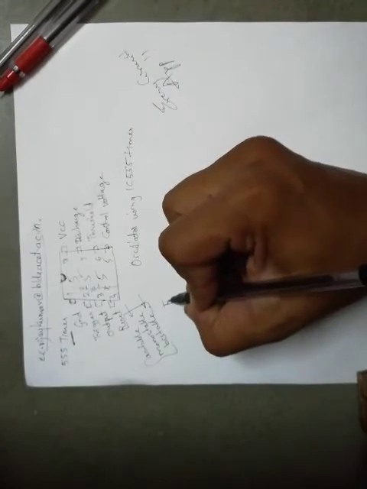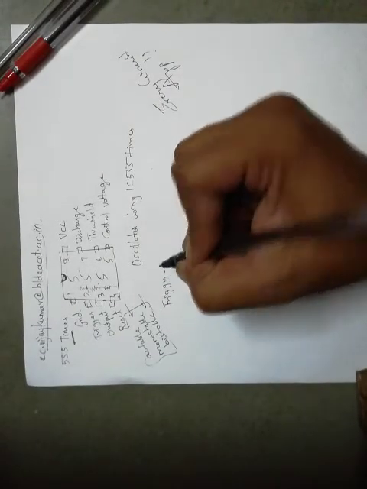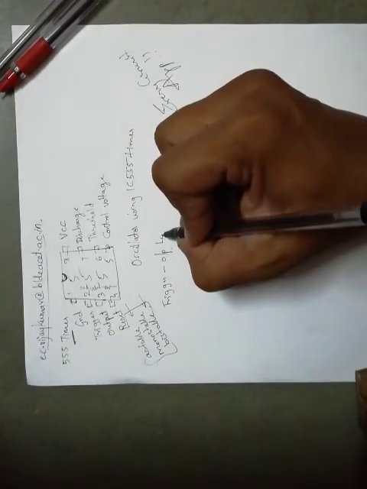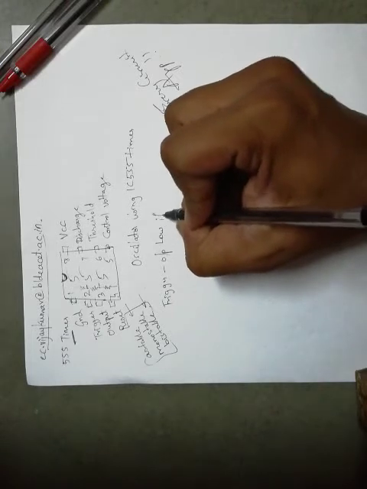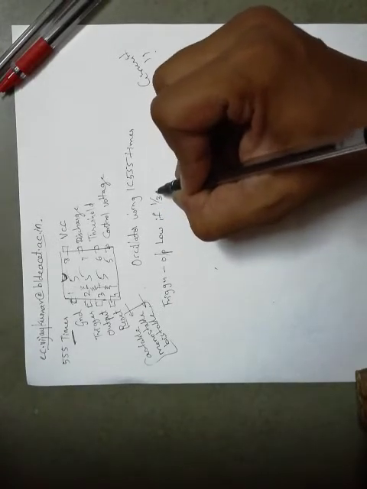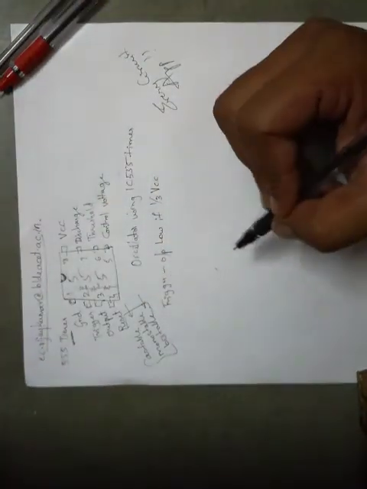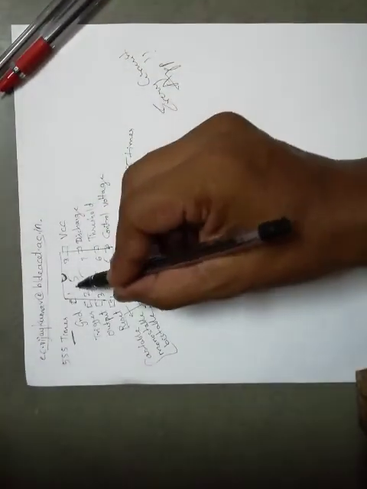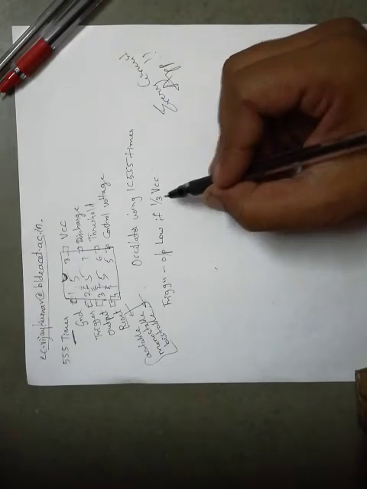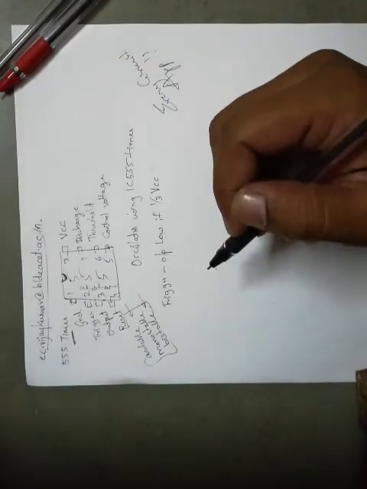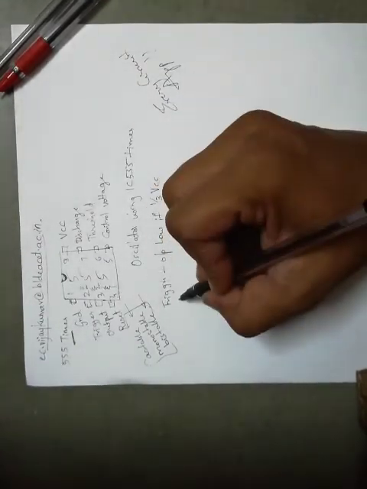Trigger pin makes the output go low if it detects a voltage of 1/3 VCC. Why 1/3? Because we have 3 resistances, so we have voltage divided as 1/3, 1/3, 1/3. So we'll use 1/3 here and a reference 2/3 for control voltage.